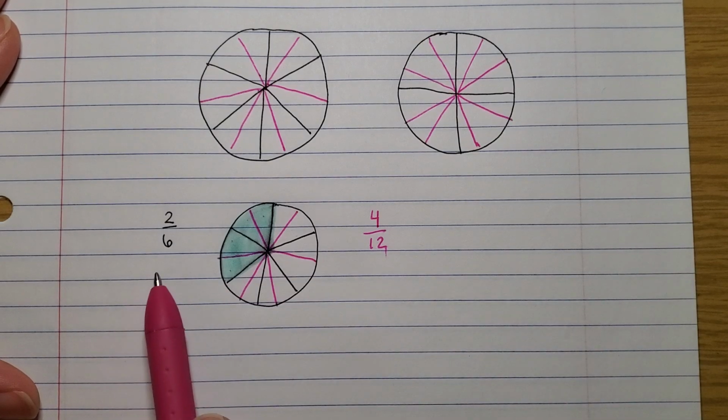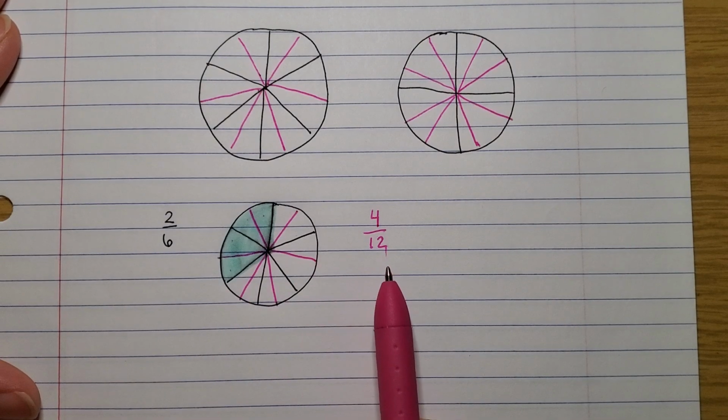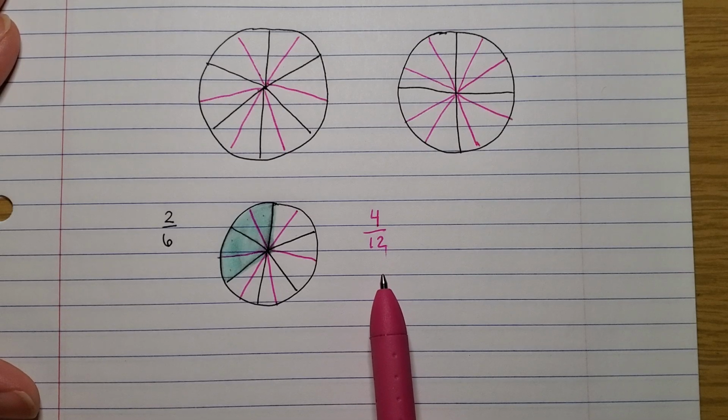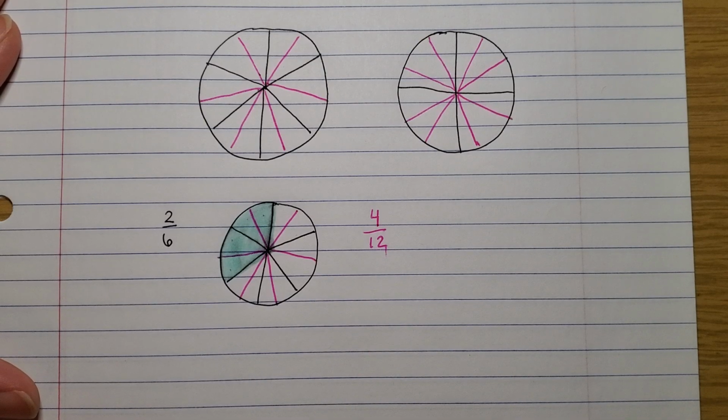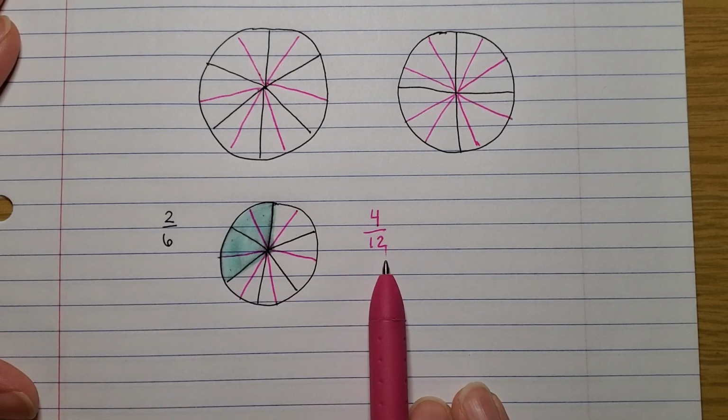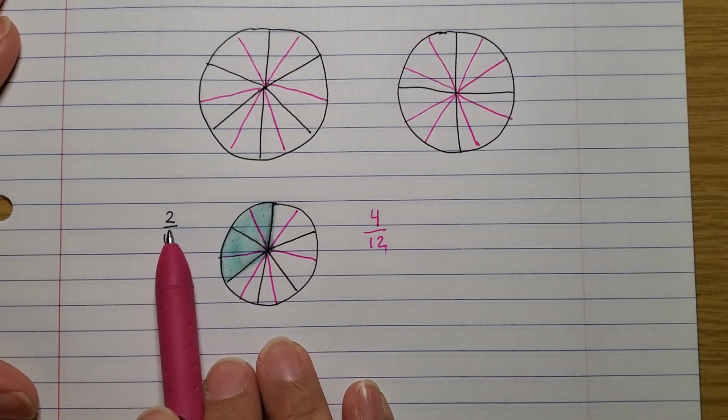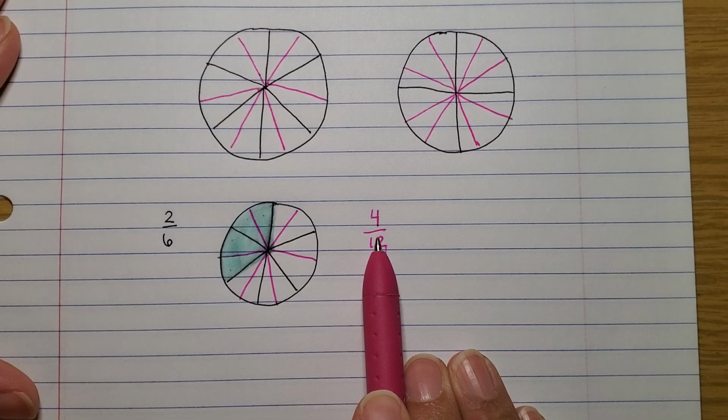So what this means is that 2/6 is the same as 4/12. Okay. Now, in this case, if I multiply 6 by 2, I get 12. And if I multiply 2 by 2, I get 4.